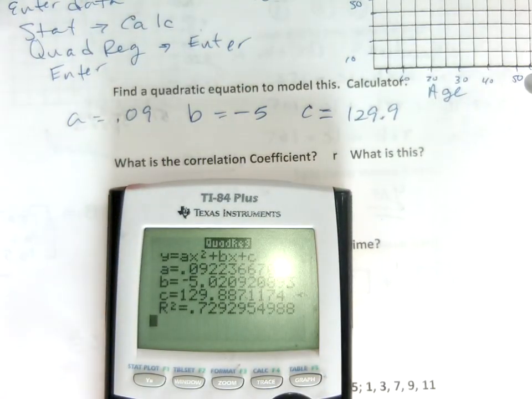Now mine showed an R squared value. You don't need this, but the R squared value tells you how good your points line up. If this is at 1, which is 100%, that's awesome. 1 is awesome. It means I got a perfect curve. All of my points are on my line. It's like saying about 73% of my points are on the line. It's okay. I don't have very good data. I just grabbed a bunch of kids off the street and I made them run, right?